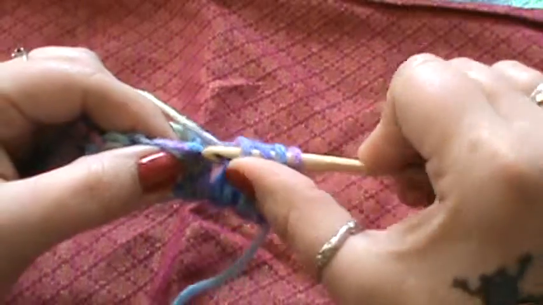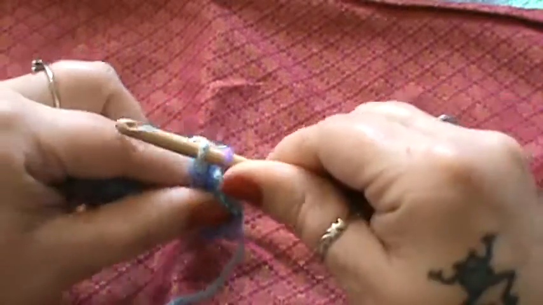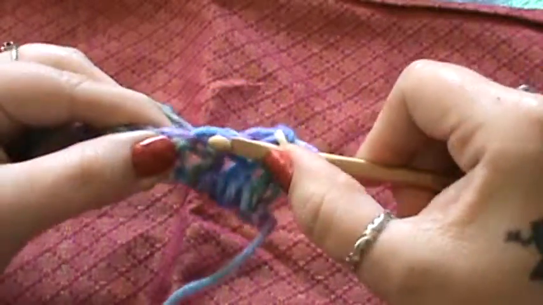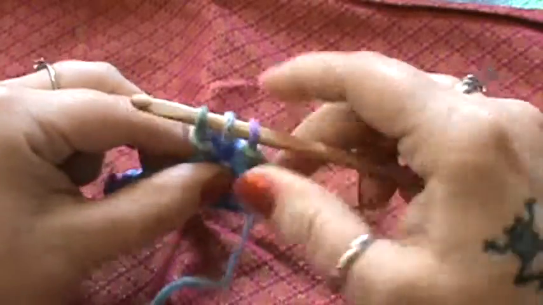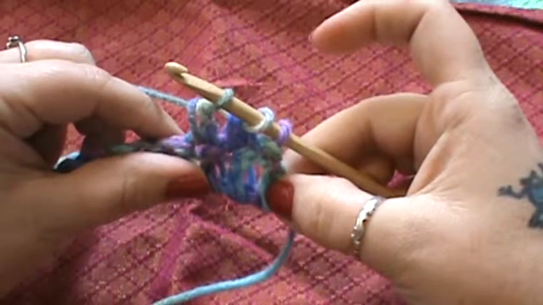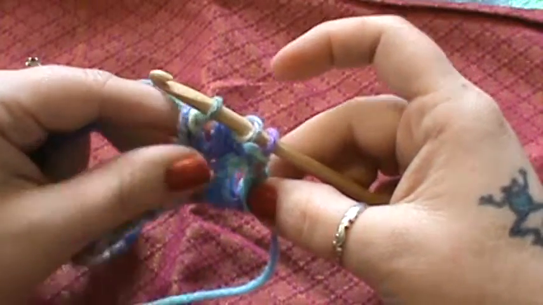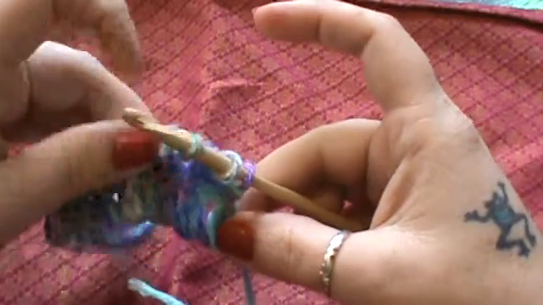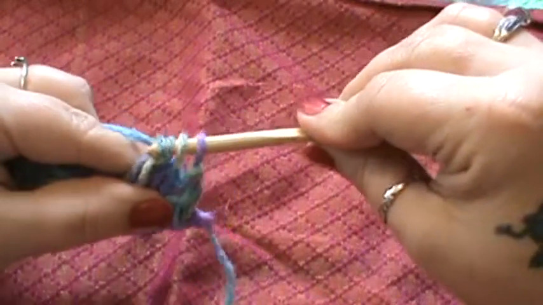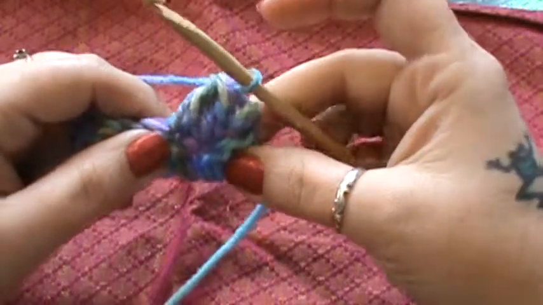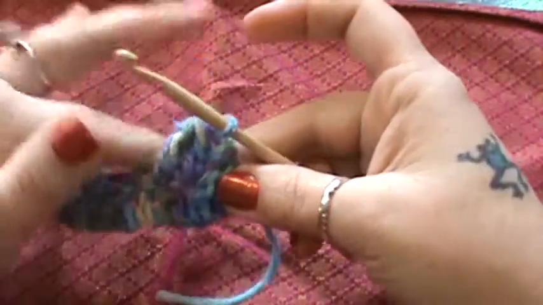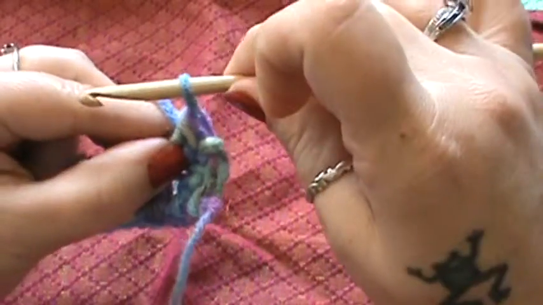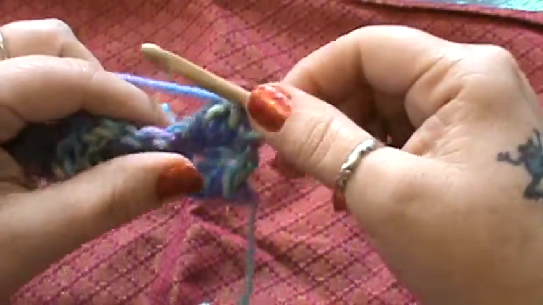So let's wrap our yarn. No, I'm sorry, you want to pull through both of those first. Wrap your yarn, go in the next one, pull through, wrap, and pull through 2 only. Now you have 3 on your hook. You do not want to complete that. You want to leave 1 loop on the hook for each stitch that you went into. Yarn over, pull through all 3. That is going to be a decrease. Basically you took these 2 stitches and made them into 1 stitch, which is right here. Okay, so let's do that again.